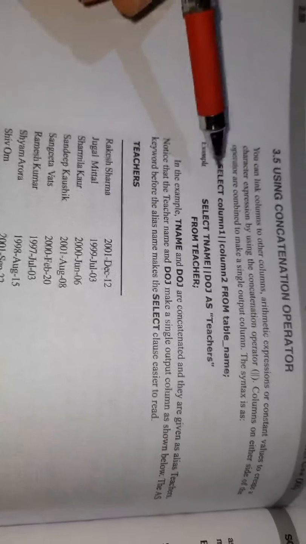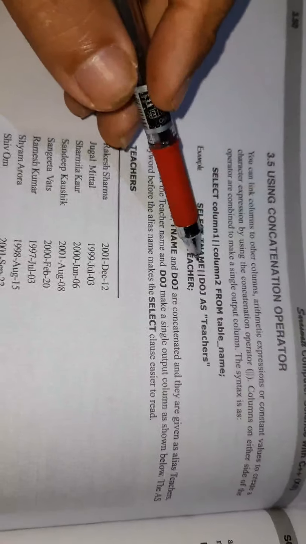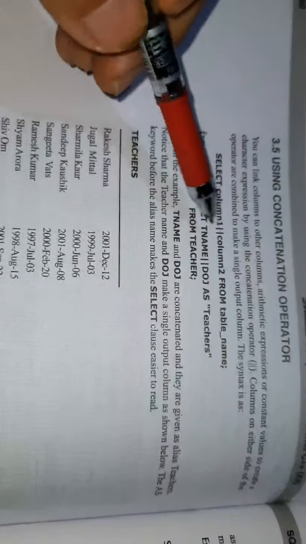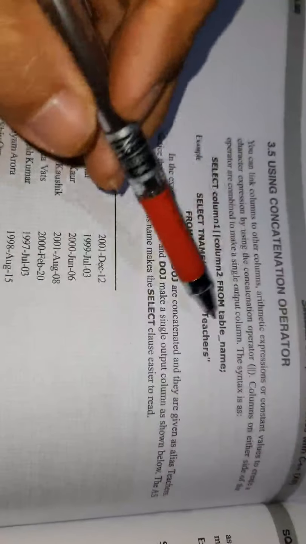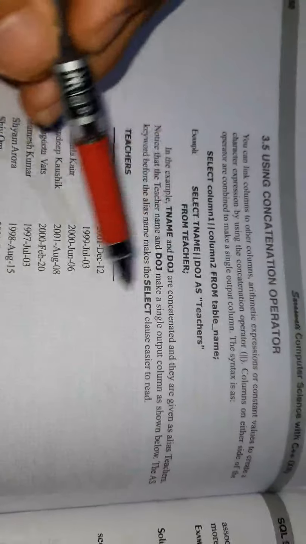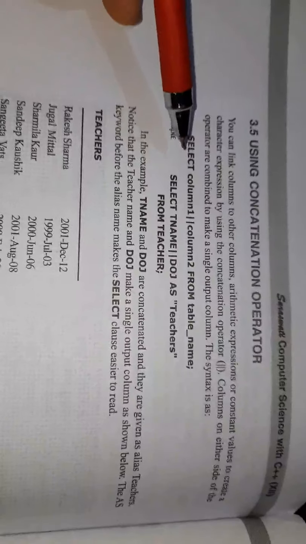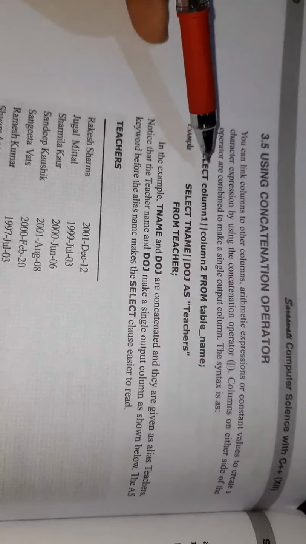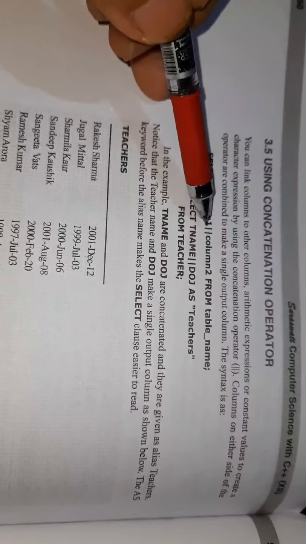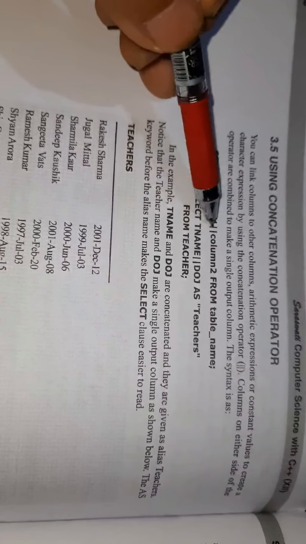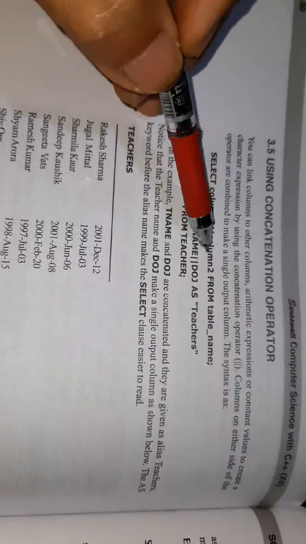Here also you can combine two columns, the first column and second column from a table, to give a single name. However, the data from both columns will be displayed. Here you can see the syntax: SELECT column, and you use the concatenation operator symbol, that is the vertical lines, two parallel lines, column 1, column 2 FROM table name.